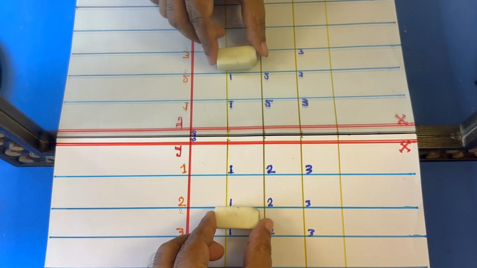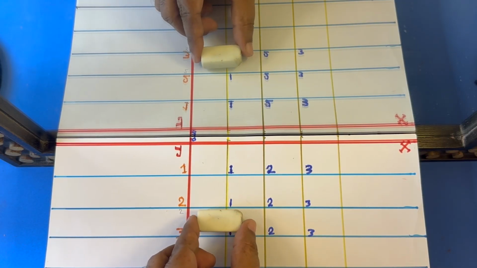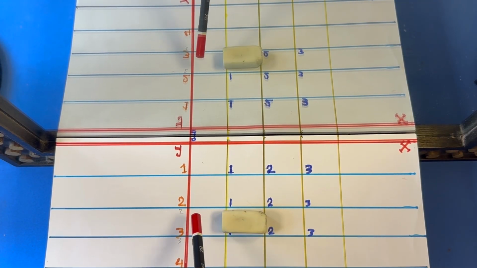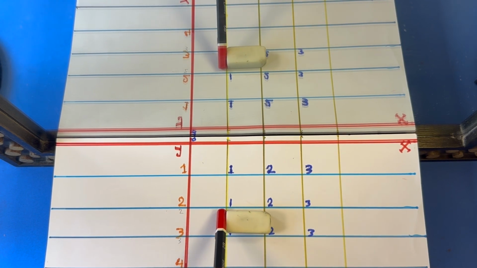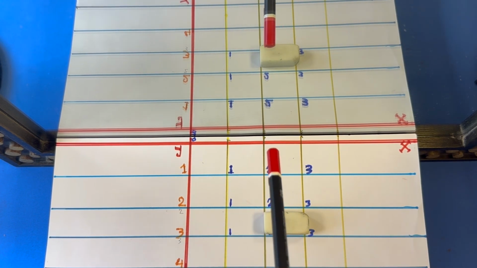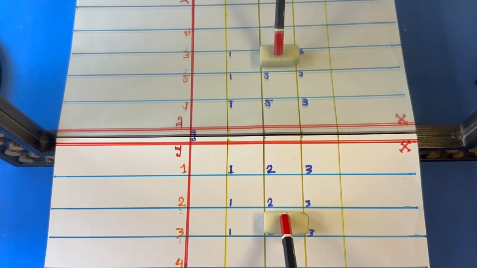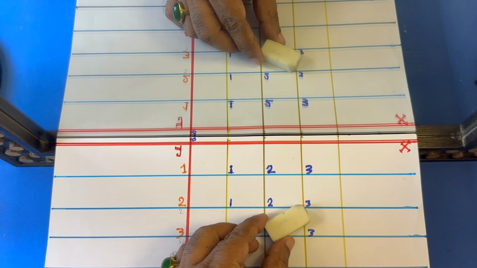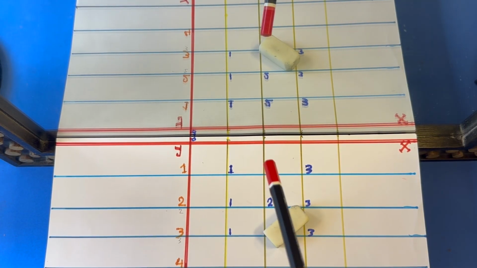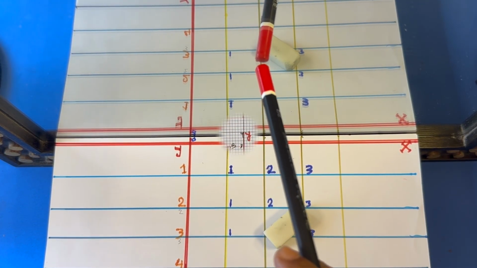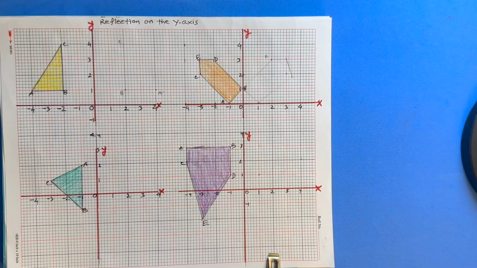Now, if I move the object 1 unit right, the mirror image also moves 1 unit to the right. 2 units, 3 units, same result. If I place it diagonally, look at the changes on the mirror to learn reflection in the y-axis.